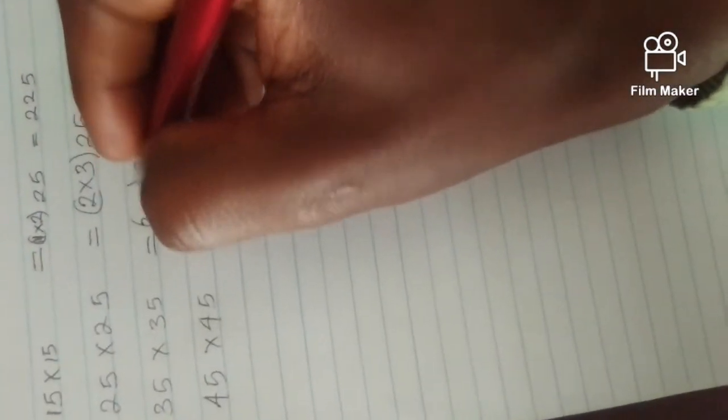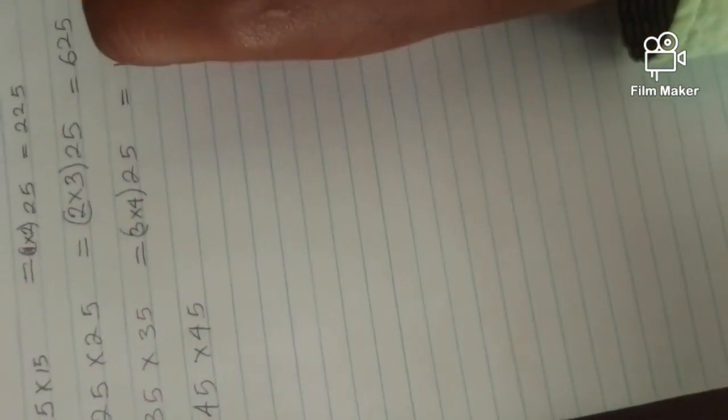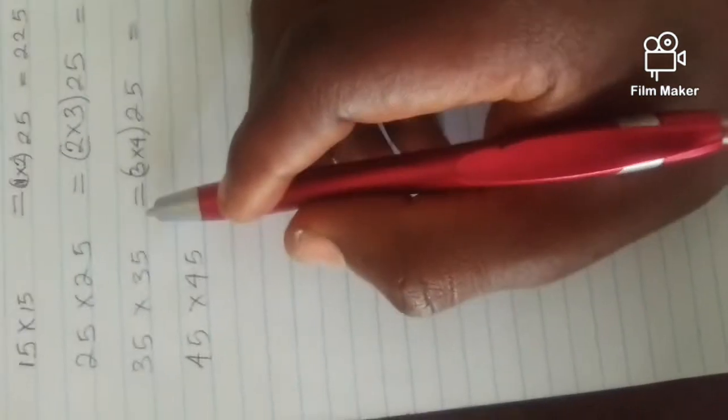The same thing goes for this. You write down your 25. In number system, what is the next number after 3? That is 4. Multiply them, you have 12 on your 25. This is 1,225, which is the result of 35 times 35.